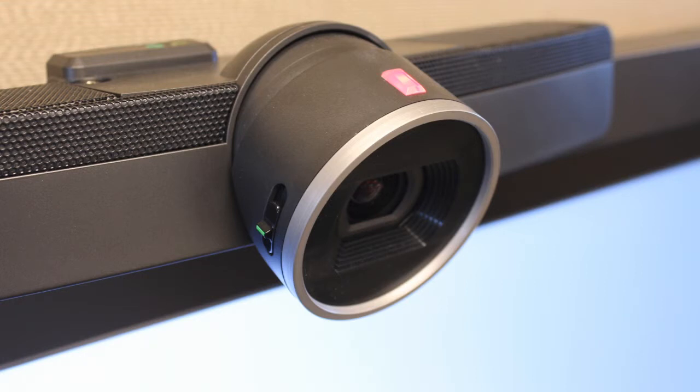If the video capture light is off and the service light is flashing red, that means we have a hardware error. So again, temporarily disconnect the power and the second cable from the USB from the top of the display, and leave them unplugged for about 10 seconds and then plug them back in.